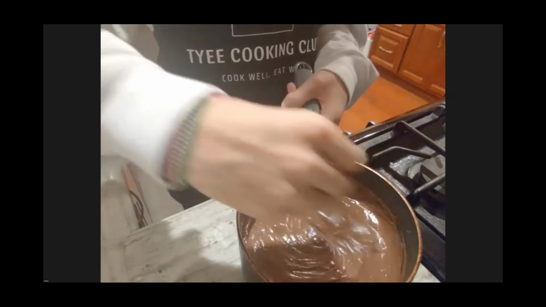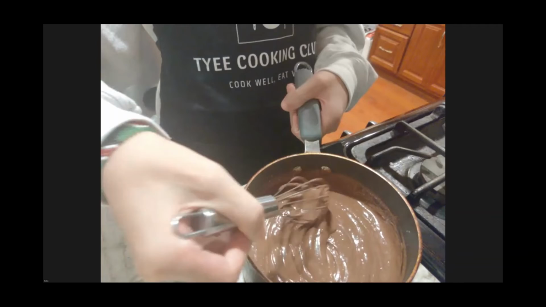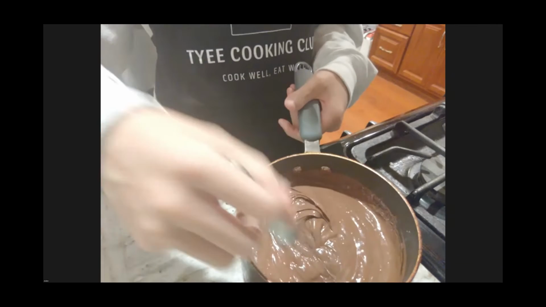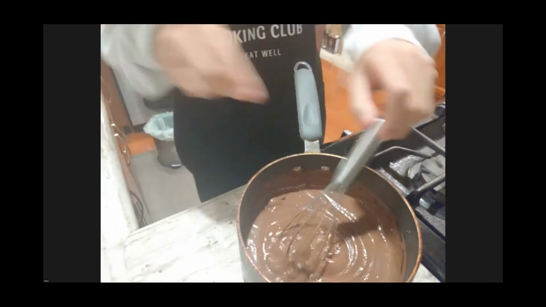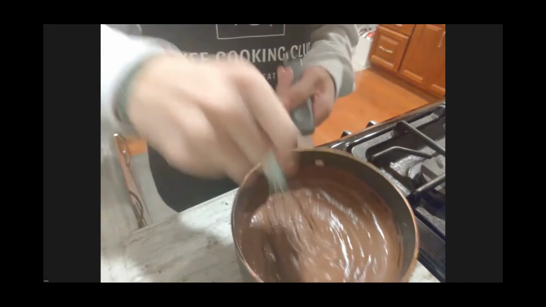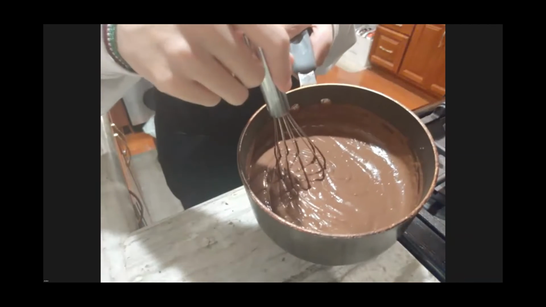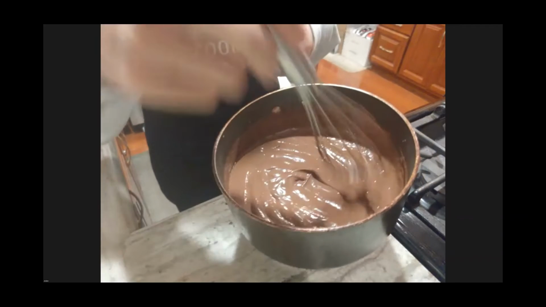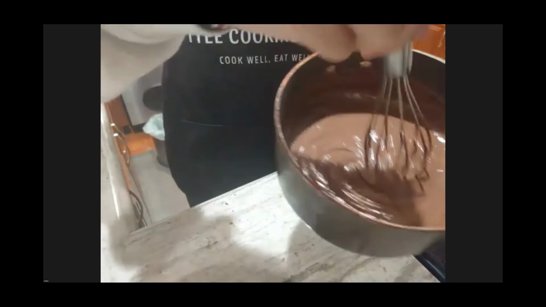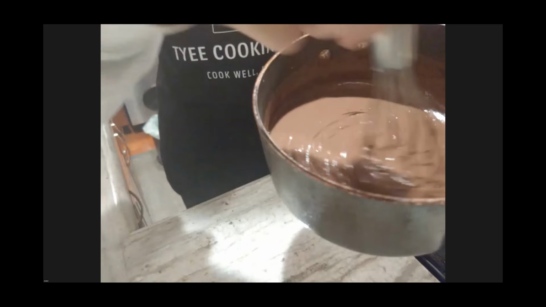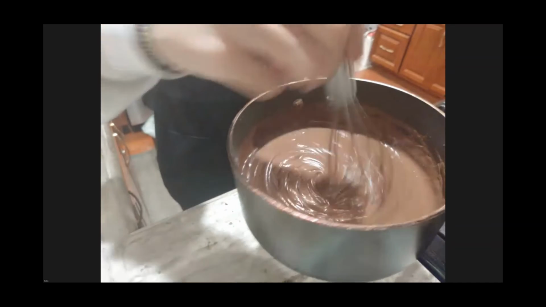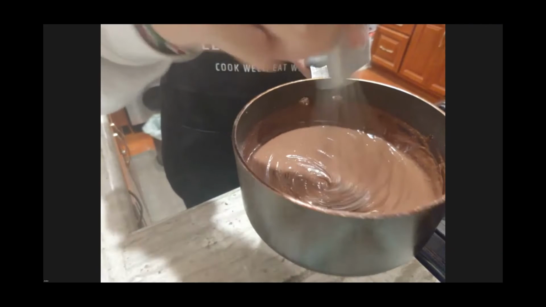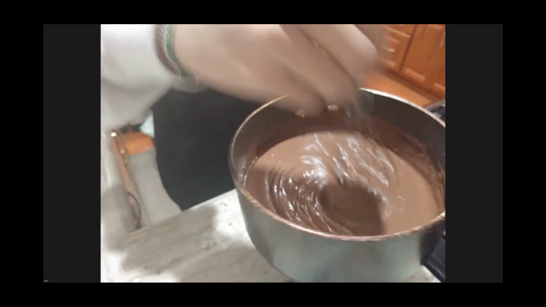You can tell if it's done if you can take a spoonful of it and then, never mind, I don't have a spoon. But if it's really thick, sort of like mud, not really, but you can draw in it, I guess, and it won't make an even surface.